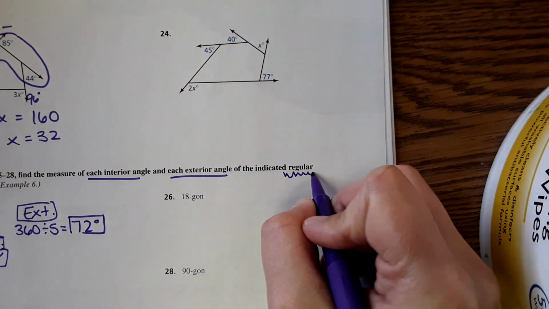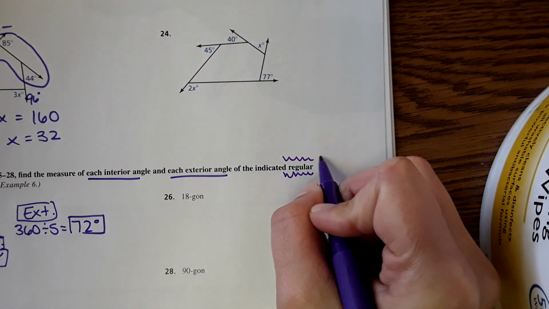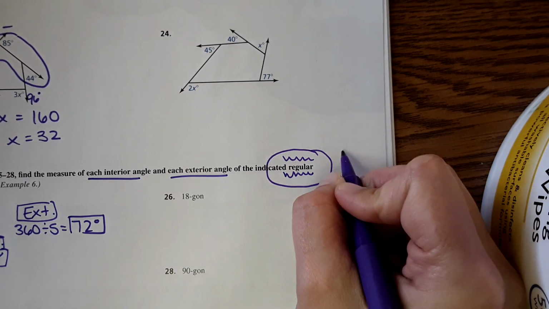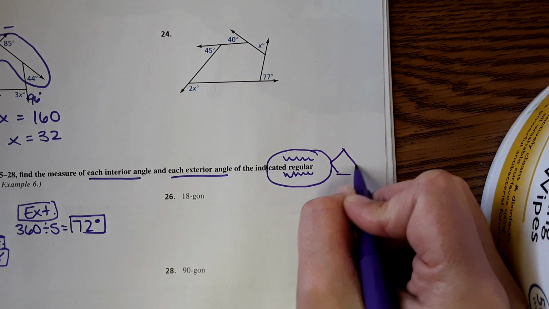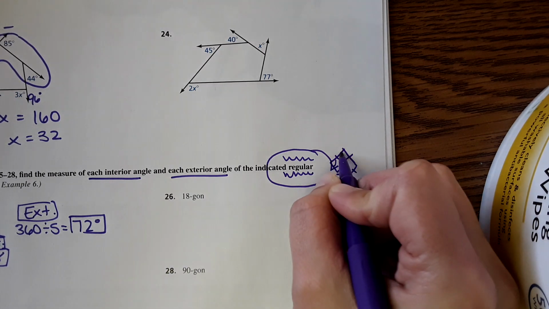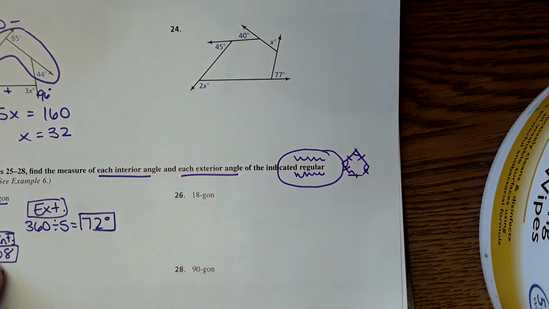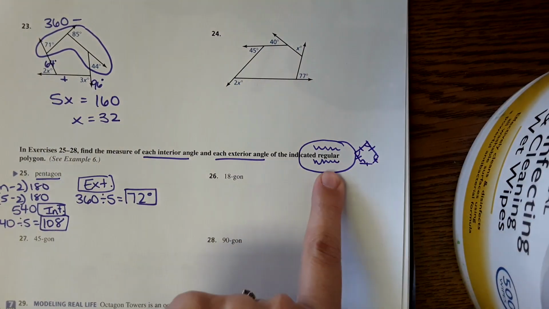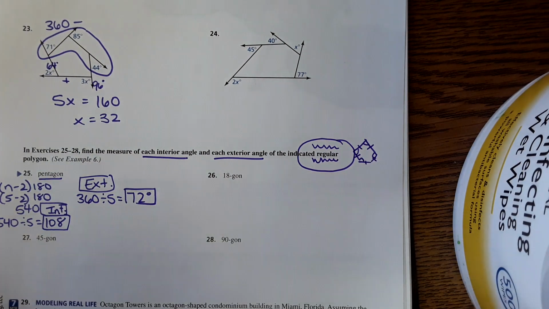There's this word called regular right here, and it seems unimportant, but it's actually really important. When it's regular, all the sides and angles are the same for that shape. So a pentagon would have all the sides the same length and all the angles the same, and that's why we can divide by 5 to get each individual angle. So that word regular, it looks unimportant, but it's actually really important.